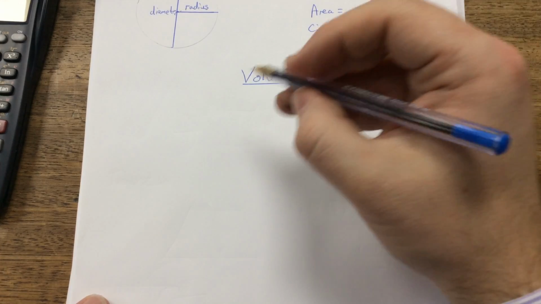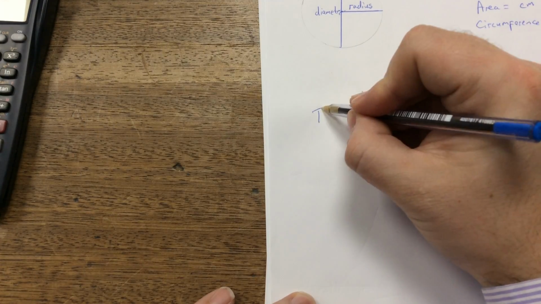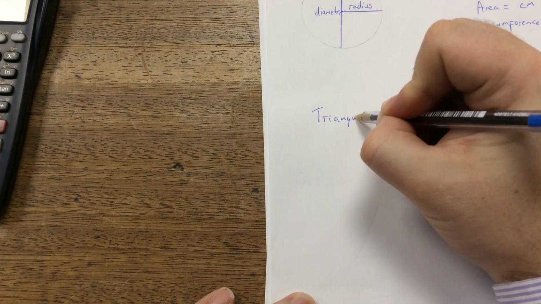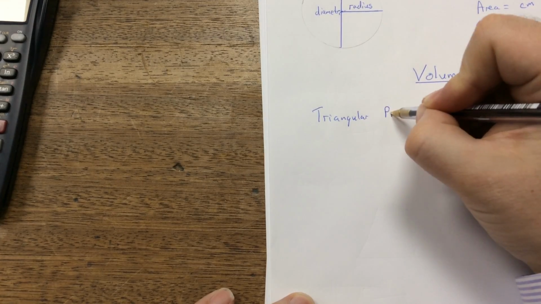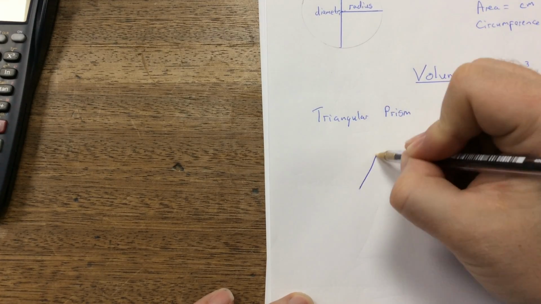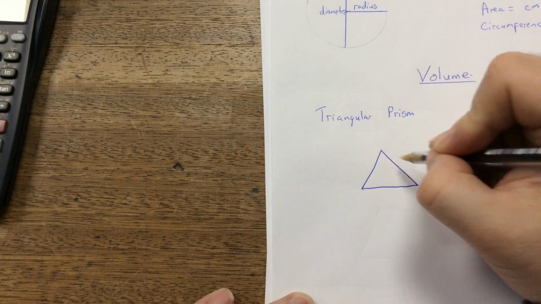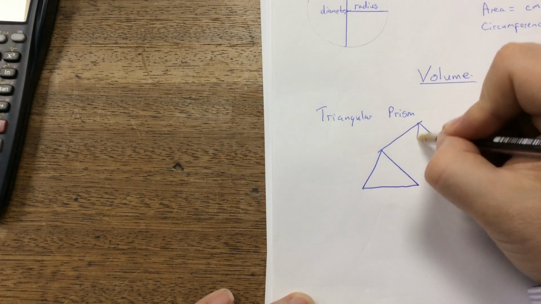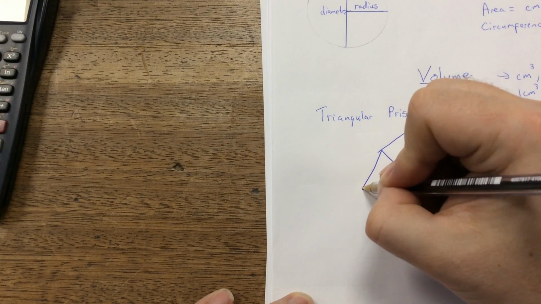I'm going to start by looking at the triangular prism. A triangular prism has a triangle on the side and it's the same thickness all the way through. It's a bit like a Toblerone bar. So a triangular prism is like a Toblerone bar.